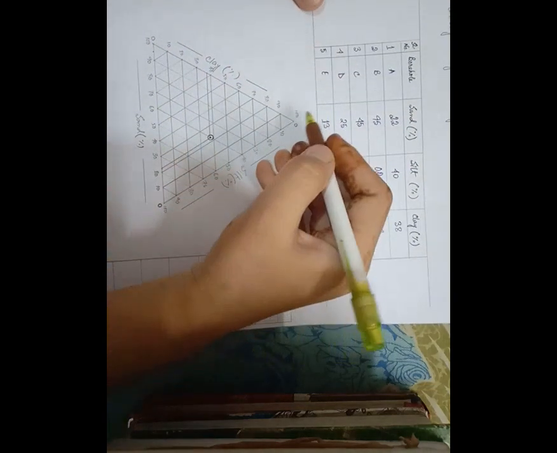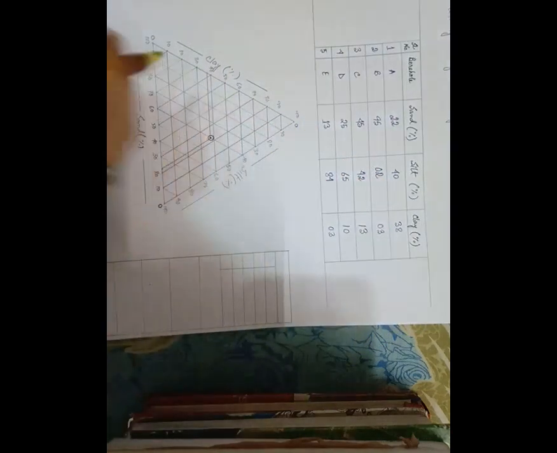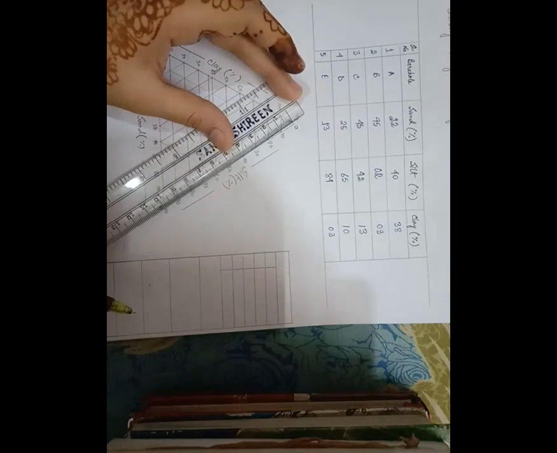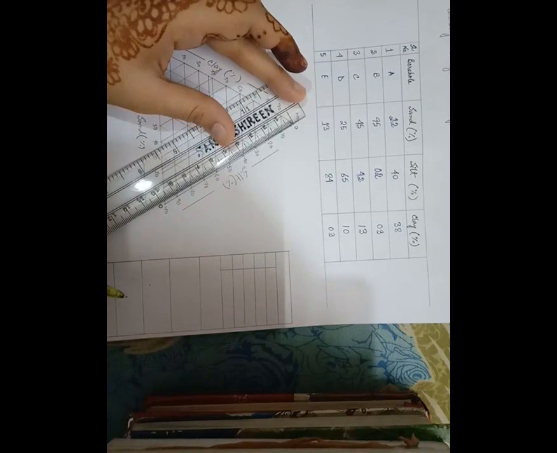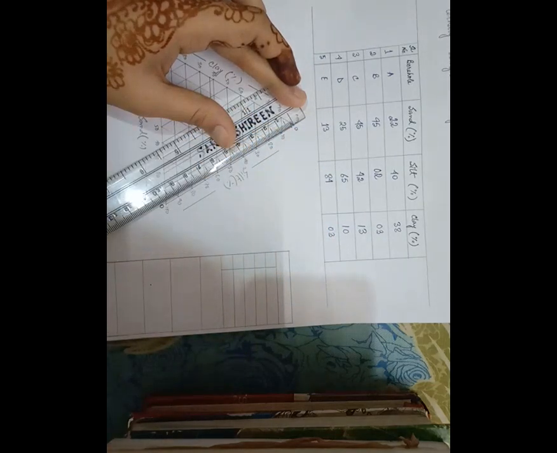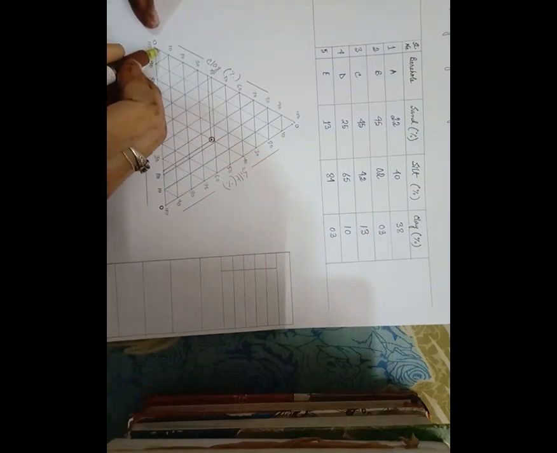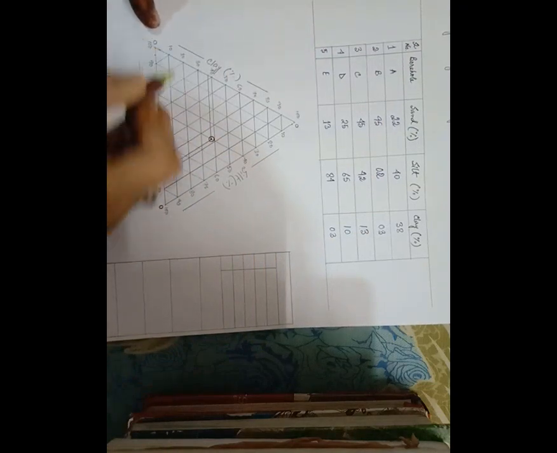So here the point of silt you can see here. If you have any doubt, then clear your doubt with the scale. Then the clay is 3. So where is the clay? Clay is here.